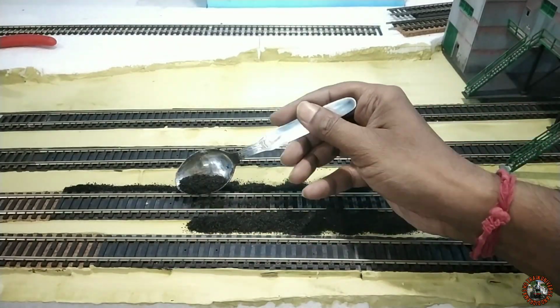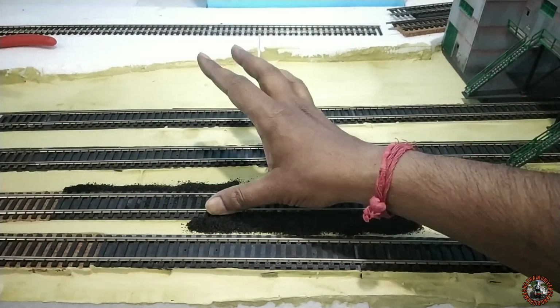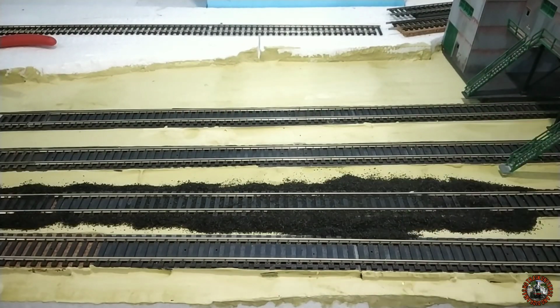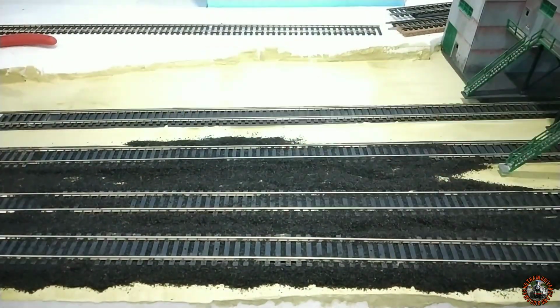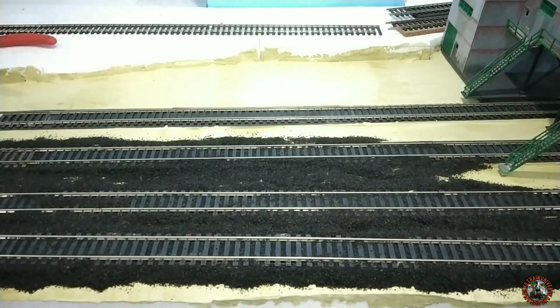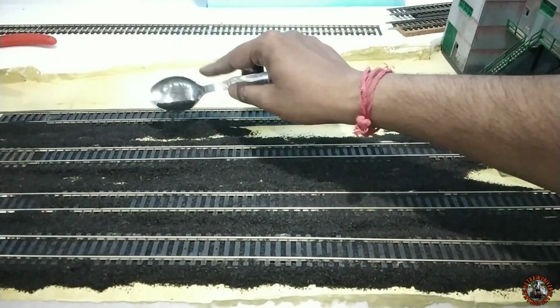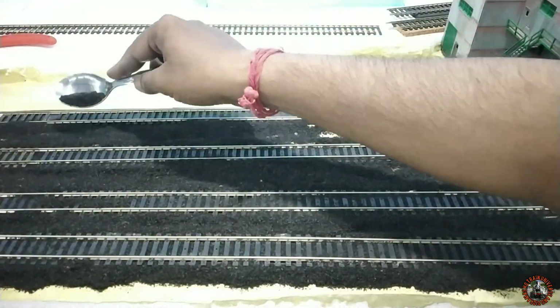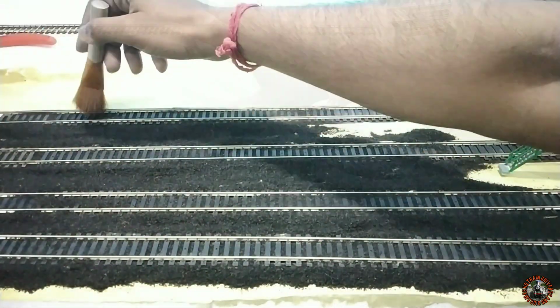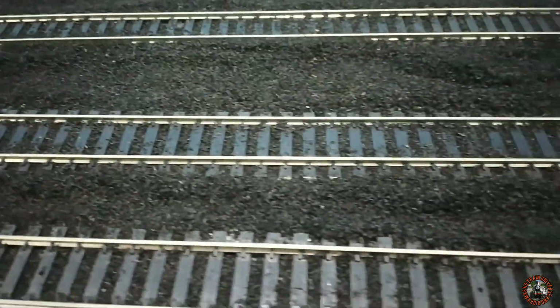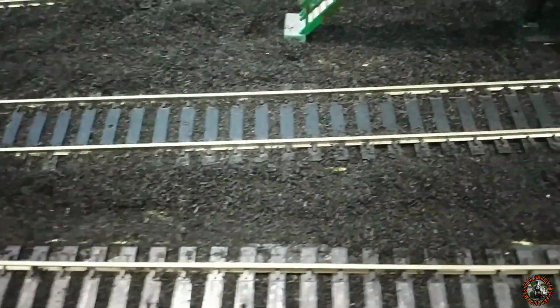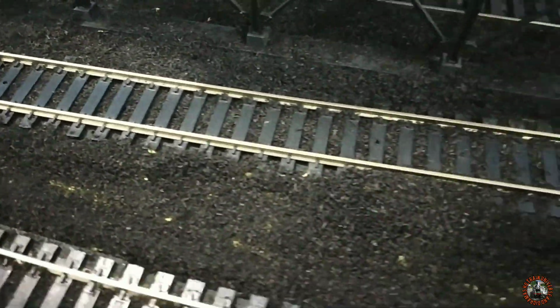So it's time for covering the entire track sector with this black dust, or the coal particles or coal dust, and then I will fix this entire thing with a 50-50 mix of glue and water, and before that I will spray isopropyl alcohol. And friends, you know how you ballast your tracks, it is nothing new. And friends, after finishing this entire thing, you can see the result. This is the view of the coal loading sector tracks.